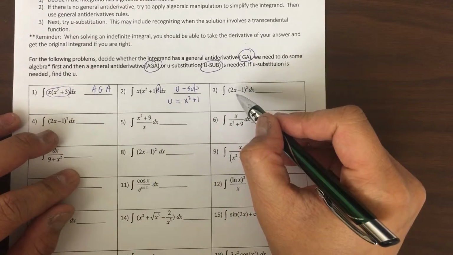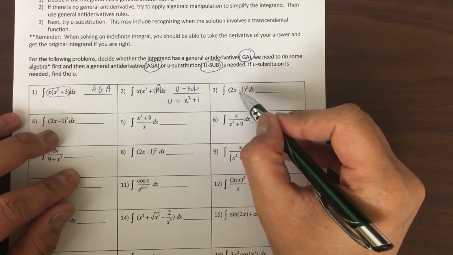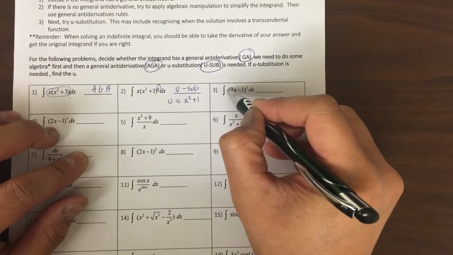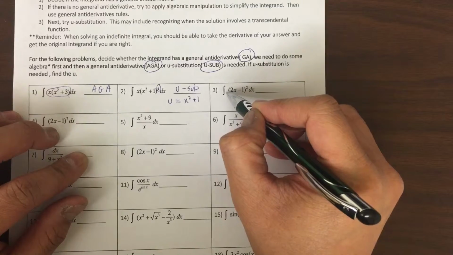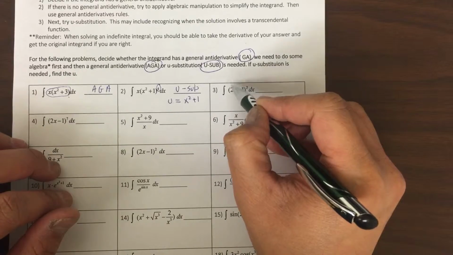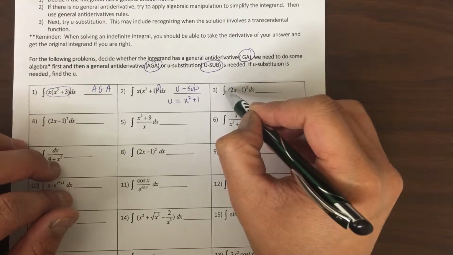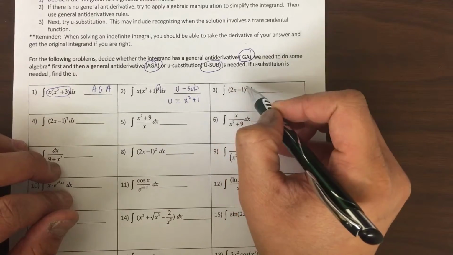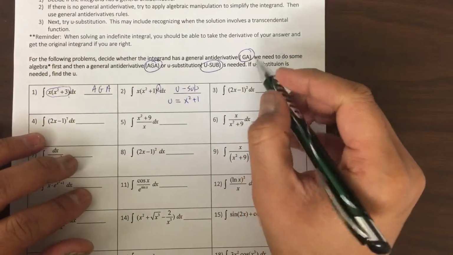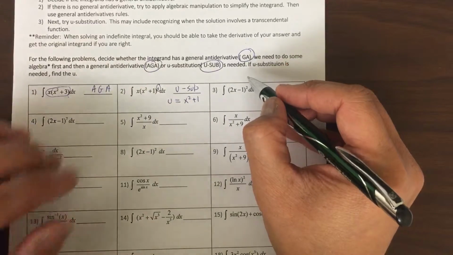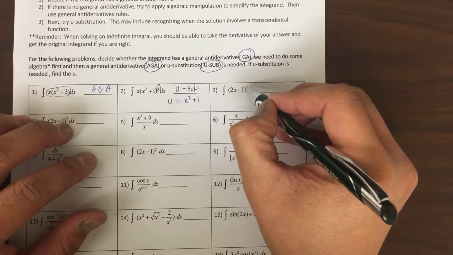Now, this problem can also be done by u sub because there are two functions. The outside function, which is 1, and that's why it's not written down. The inside function is 2x minus 1. When you take the derivative of the inside function, you do get something similar to what the outside function looked like. So you can use u sub, but for this particular problem, I probably would not choose to use u sub because this is a binomial square.